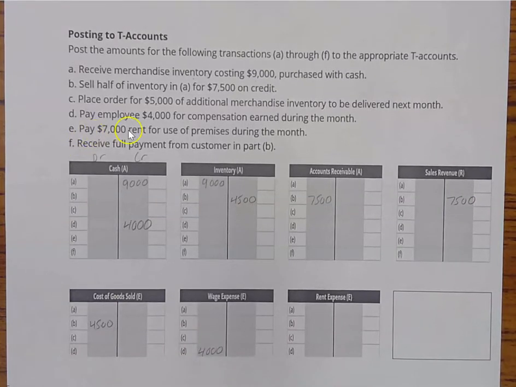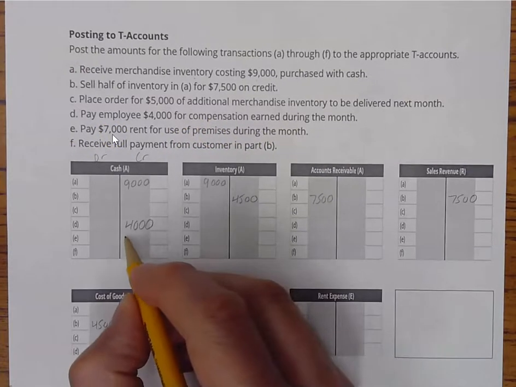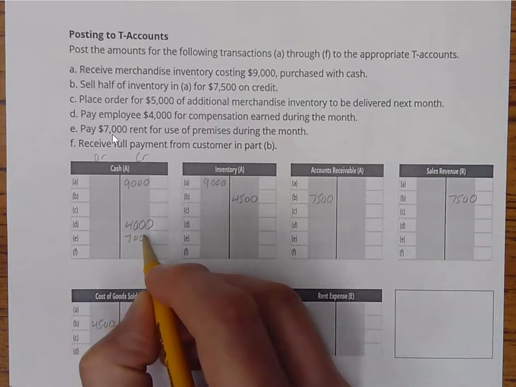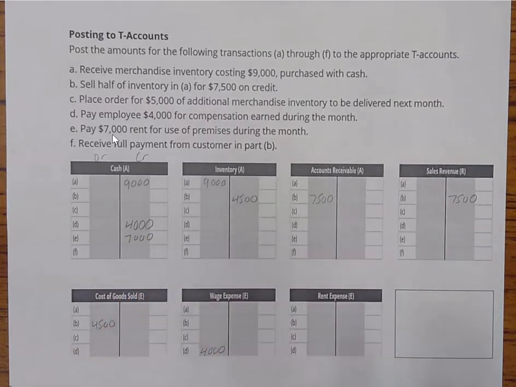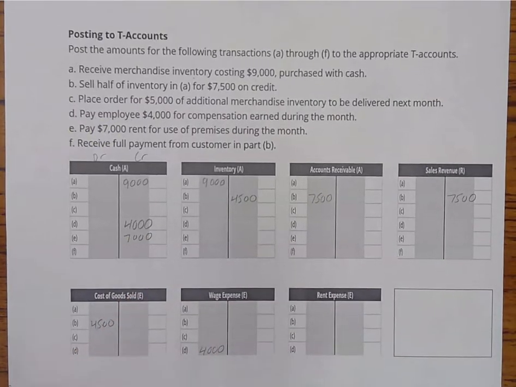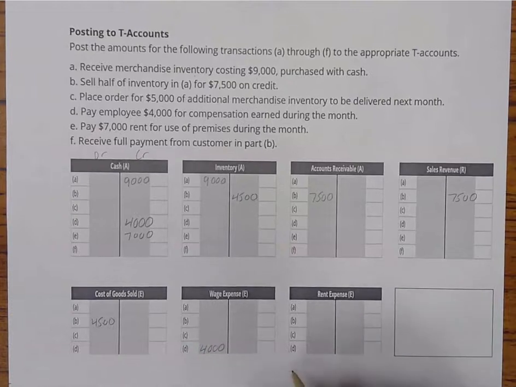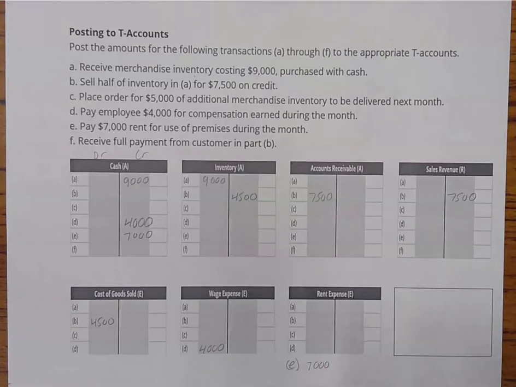E says pay $7,000 rent for use of premises during the month. So it says pay $7,000. So I'm already up here. I'll just plot that negative $7,000 right there for the cash that went down. And let's see here. Looks like some of our choices got cut off, so I'll just put an E here. And this rent expense is going to go up on the left.